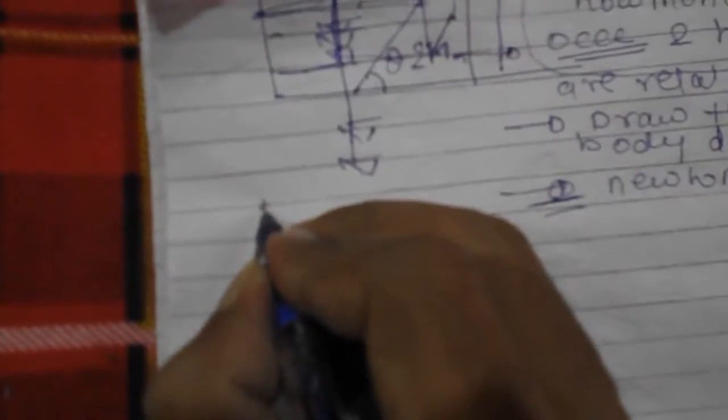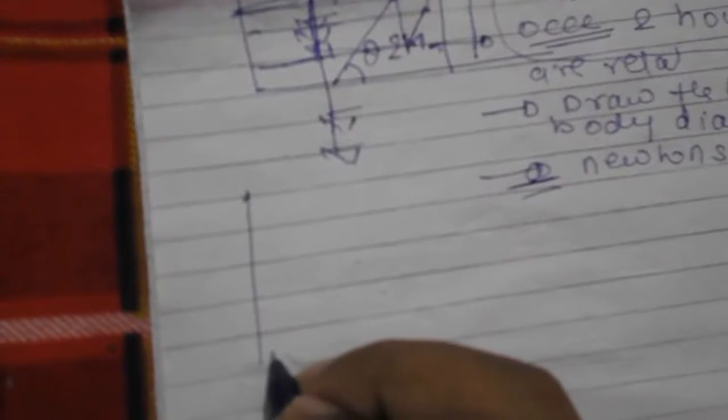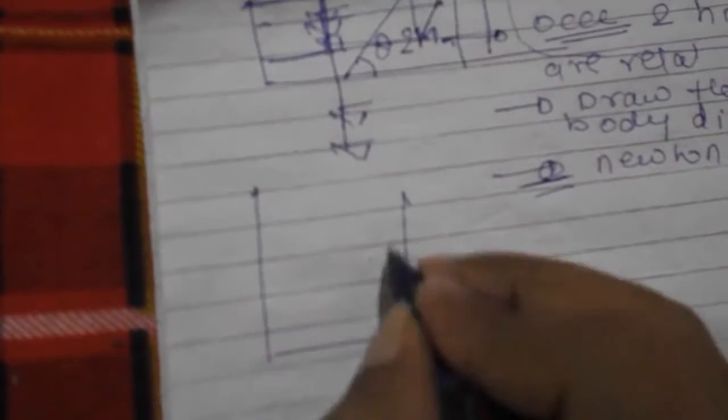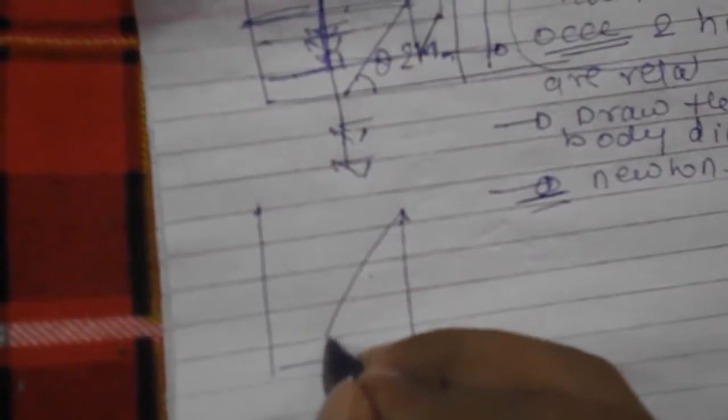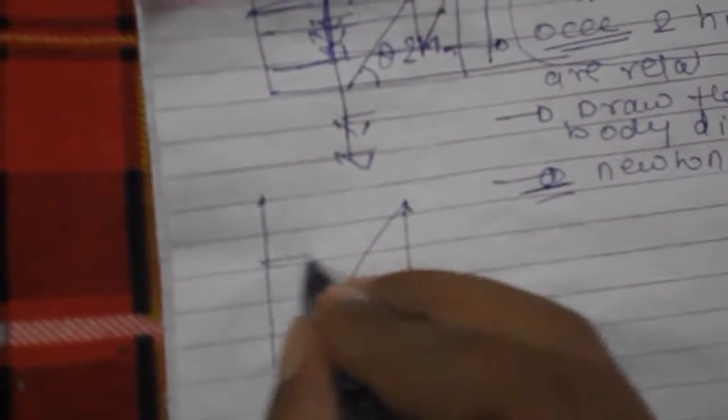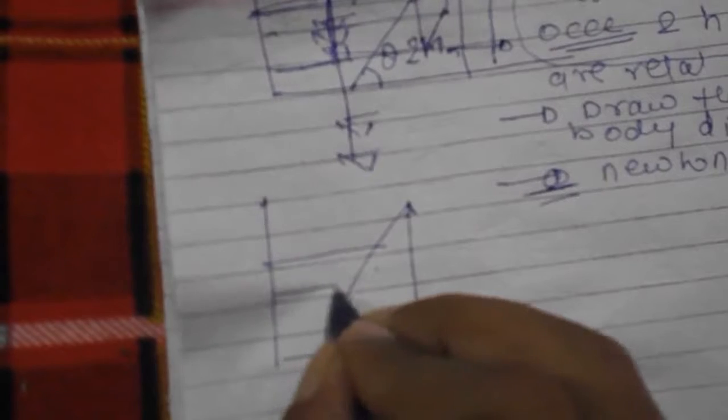Okay guys, let me draw this diagram once again. This is for you, so that there is a clear view. This is m. This angle is theta, and this is m, this is 2m.